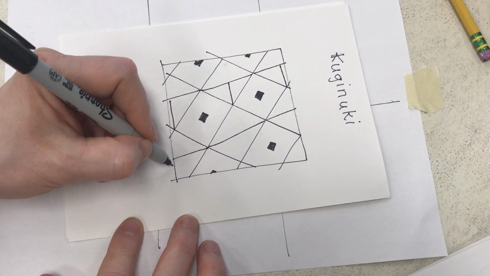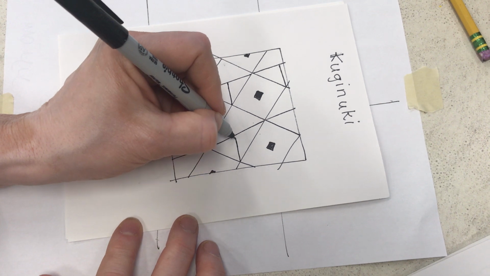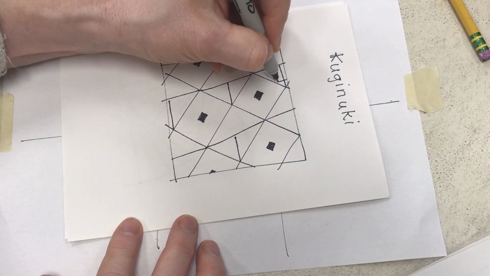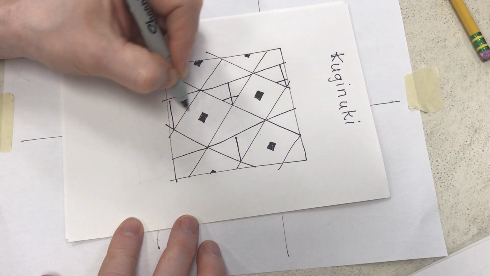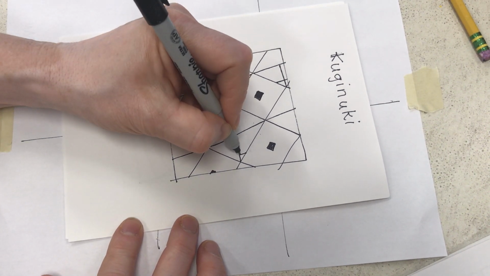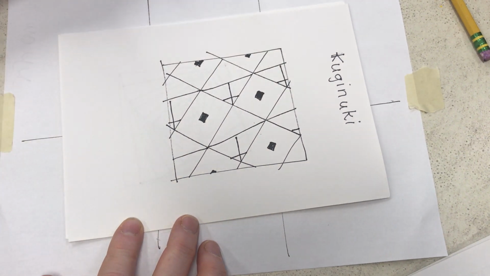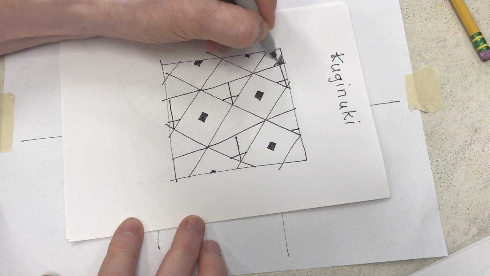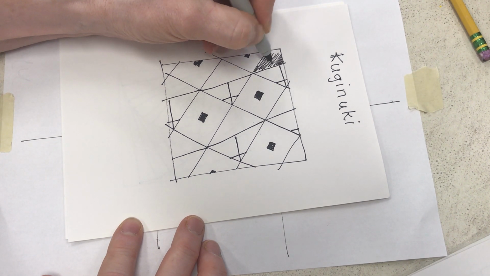If you don't have a corner down here, you can't do that. All right, then we're going to cut off the top part. Then this part on the bottom, we're going to solid that in to make it be contrast.